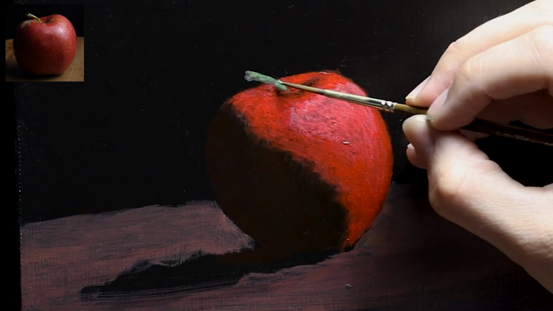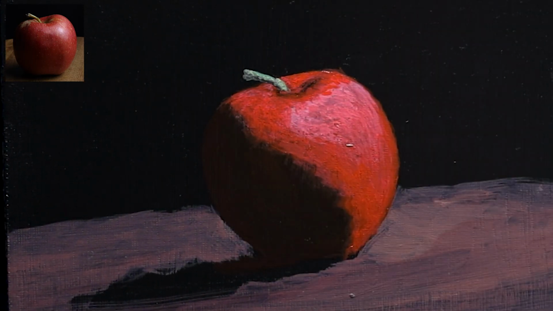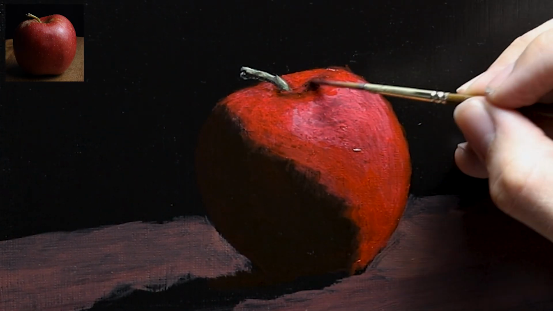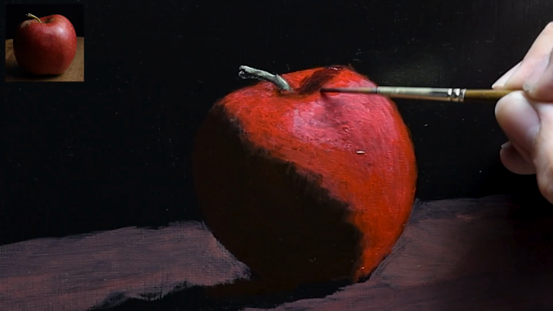For the top of the apple, there was a small shadow area that is created by where the stem descends into the center of the apple. The front side of the concave is in shadow, and that is going to be the same scarlet red mixed with a small amount of black and violet.